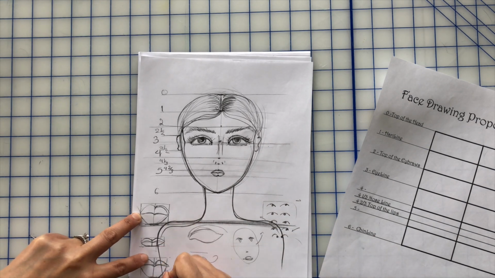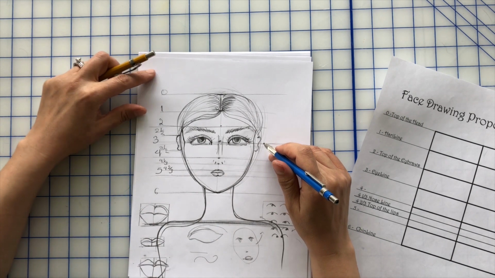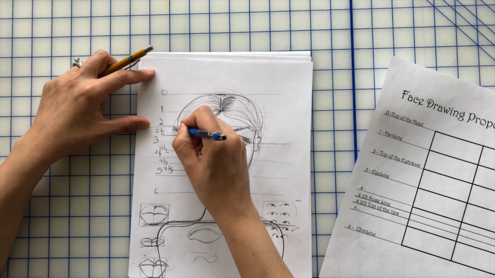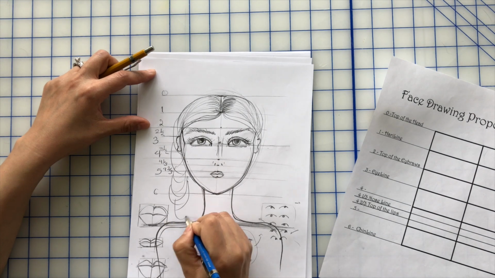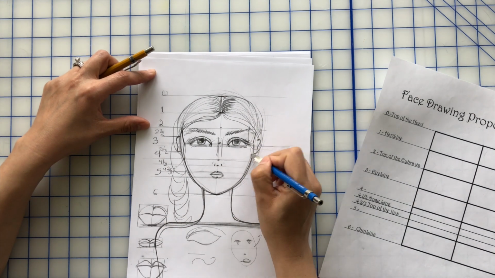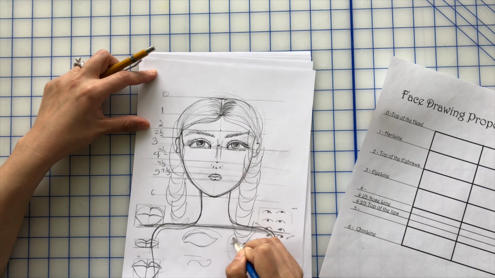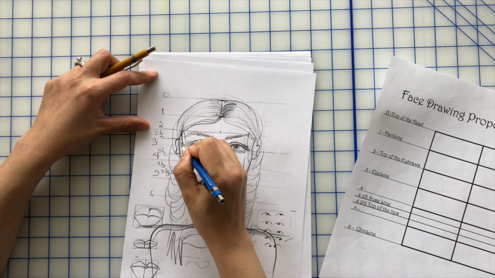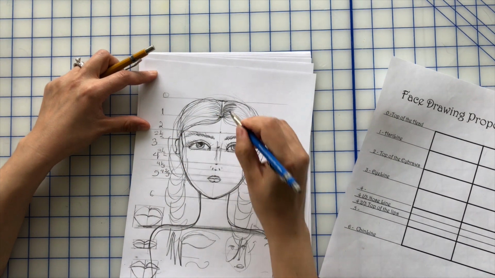There you go. Now for the hairstyle, I will record everything in the next video because that's a big topic in itself. But for now, let's give her some braids, just bringing the curvy lines down. There you go. And that's it for this lesson.